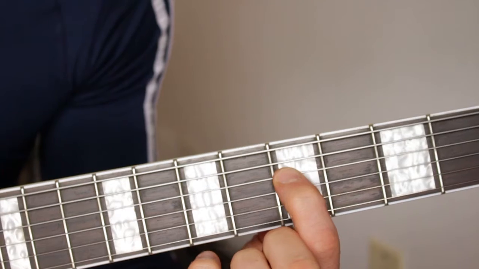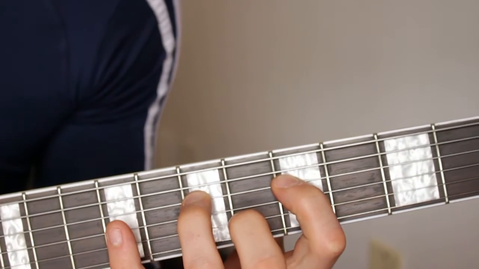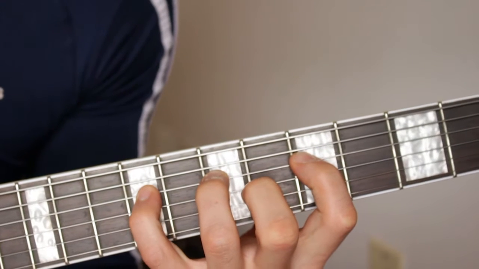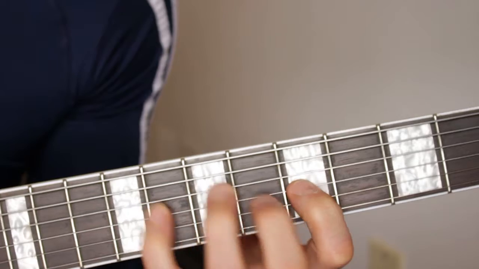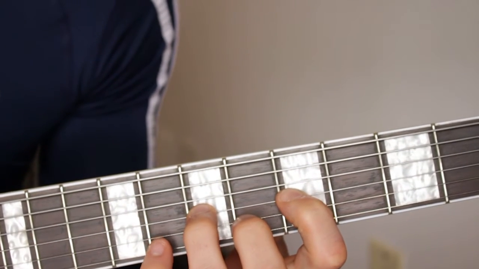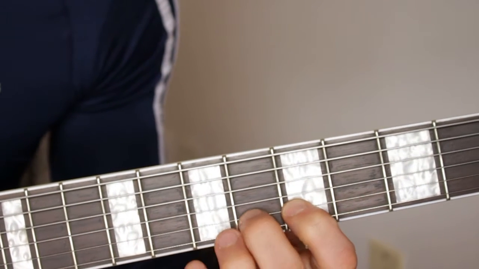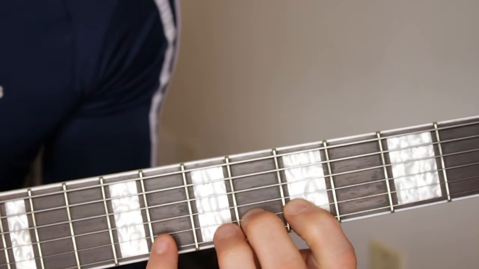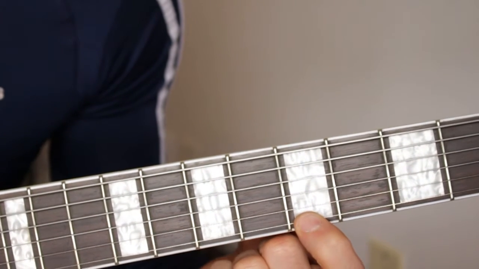Next string down, 5, 7. And now super pinky to 9. Next string down, 5, 7. Next string down, 5, 6, 8, and 5 on the last string.